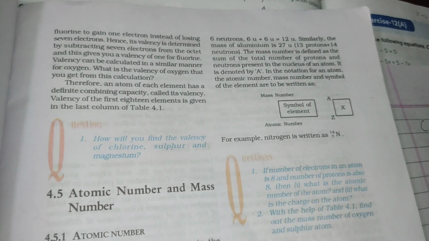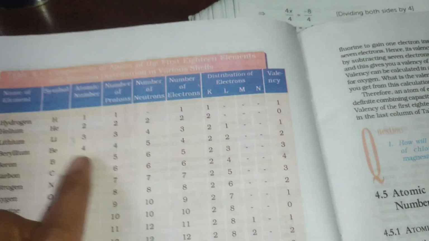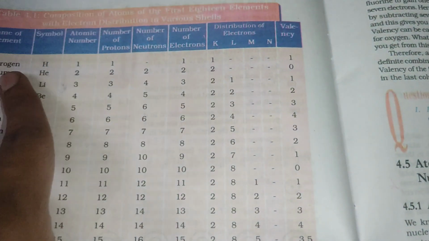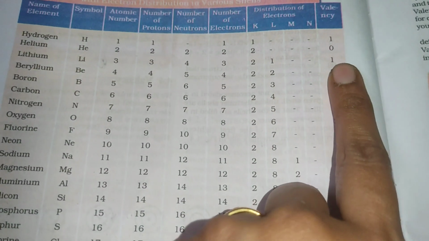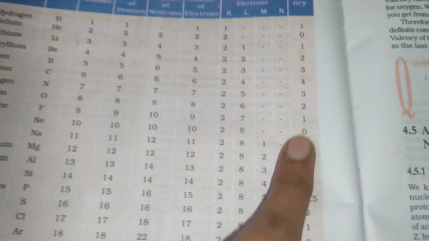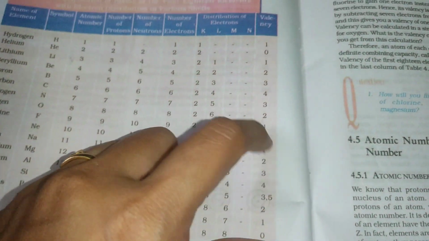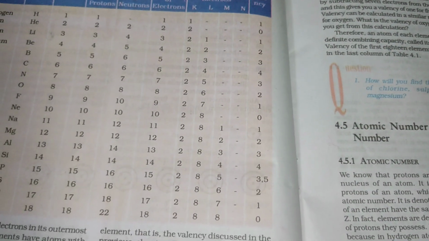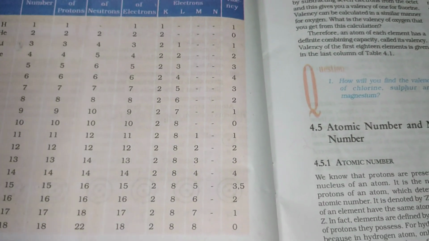The valency of the first 18 elements is given in this table. Let's see. Valency of hydrogen is 1, helium 0, lithium 1, beryllium 2, boron 3, carbon 4. Like this, the valencies of the first 18 elements are given. We will discuss this in the next video: how to calculate the valency.